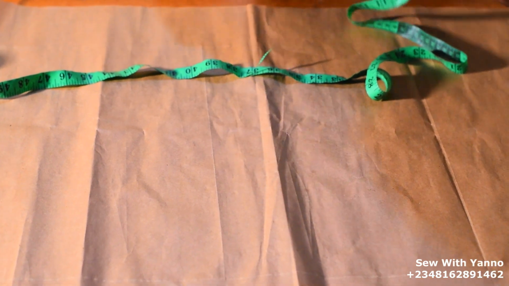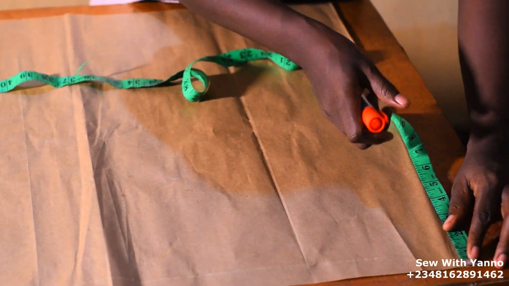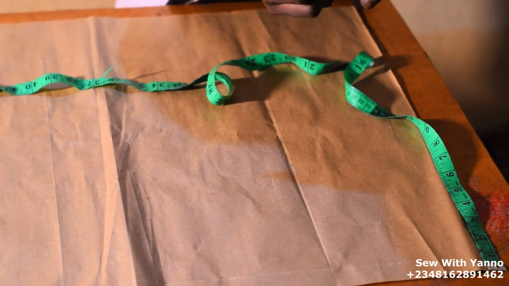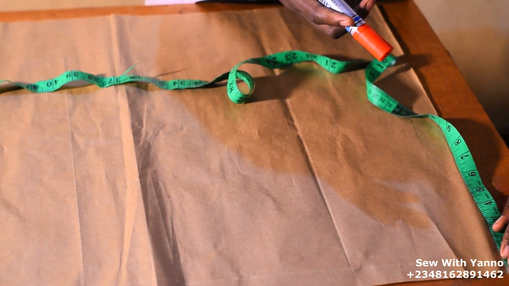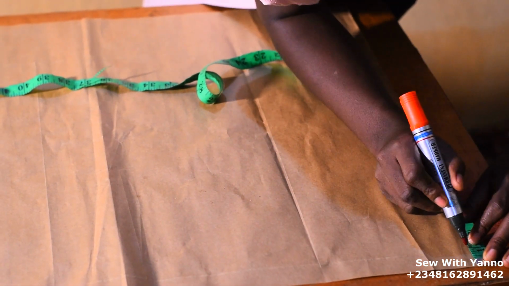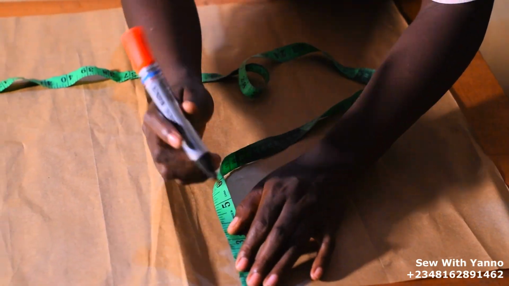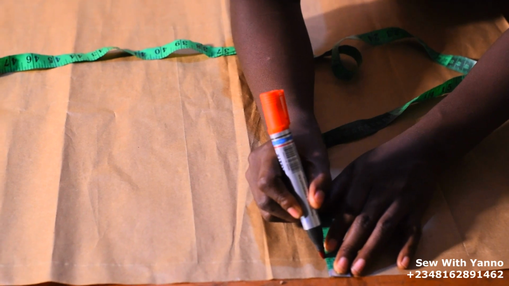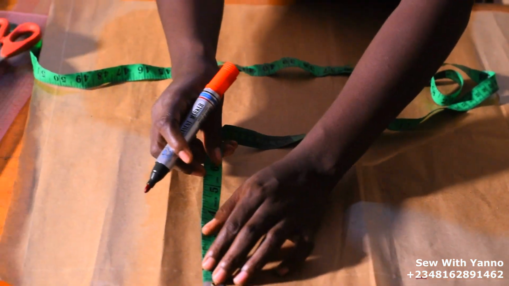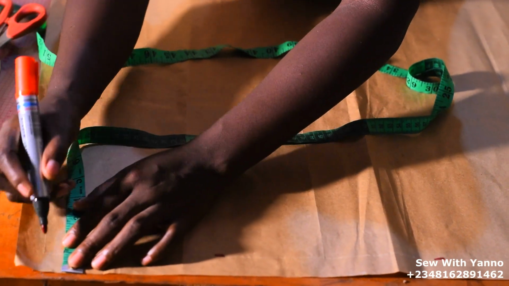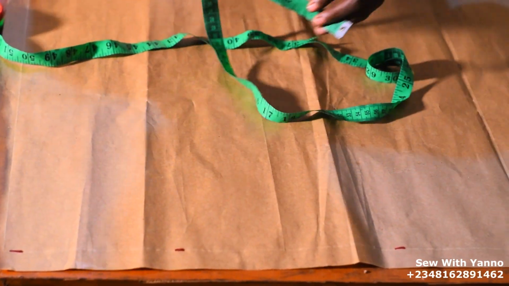So I will be drawing out my starting point line from 1 inch. So I'll just mark 1 inch. You can mark as many points as you want so that you can draw out your line correctly. So I'll just take 1 inch all through to the end. I'll be doing it vertical and horizontally.